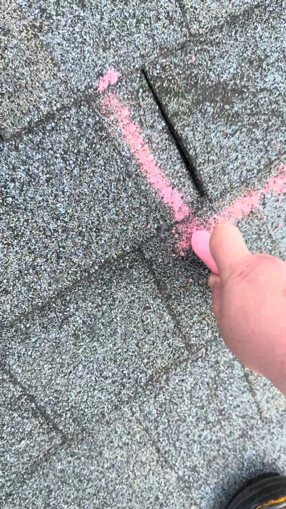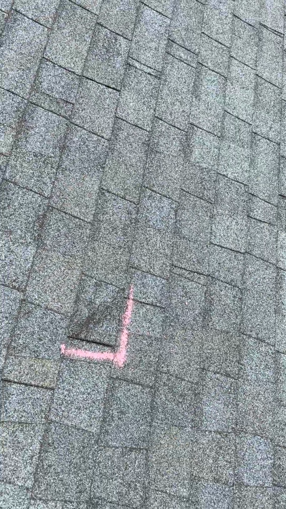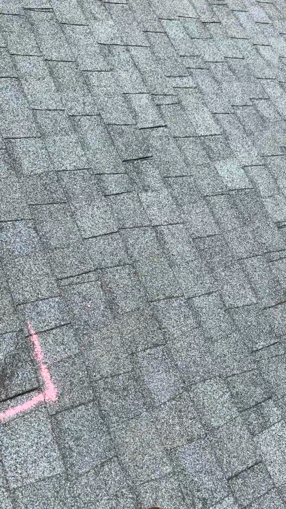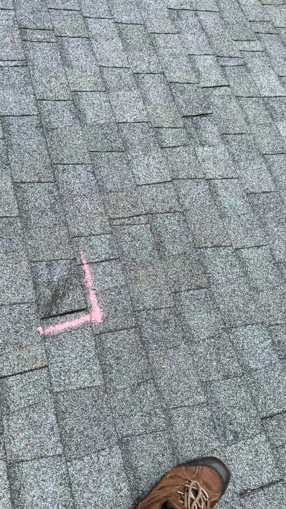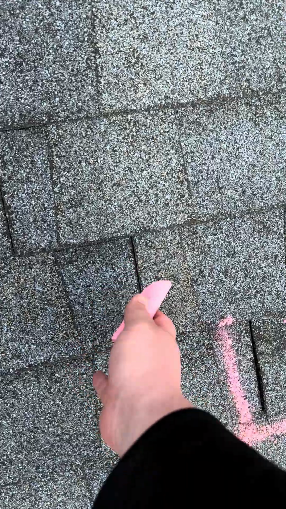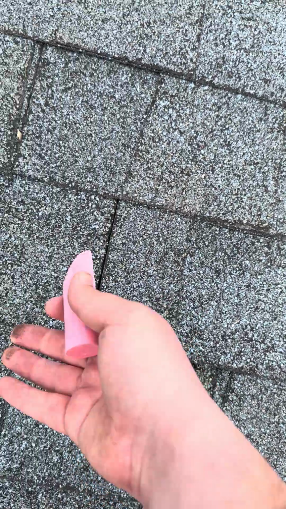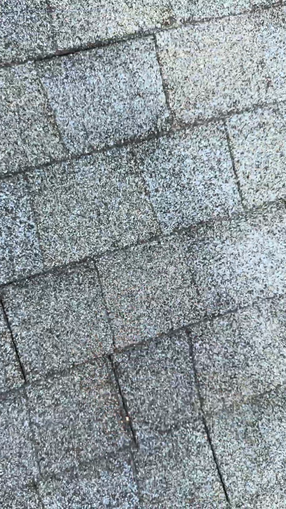That is wind damage. The reason that is not footfall, and I'll show you some evidence of footfall on this roof to show how they are different, but that is a wind crease. Basically what happens on these, as you can see, we have a couple corners in a row that are all unsealed. You see, every single one of these corners you can pick right up. Okay, that is called zippering.